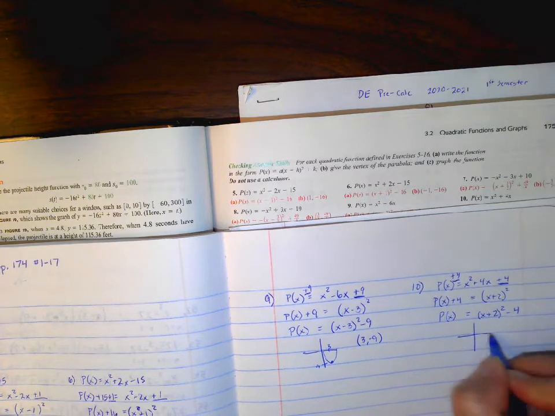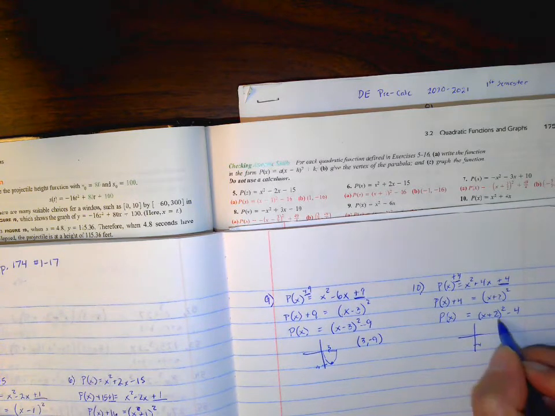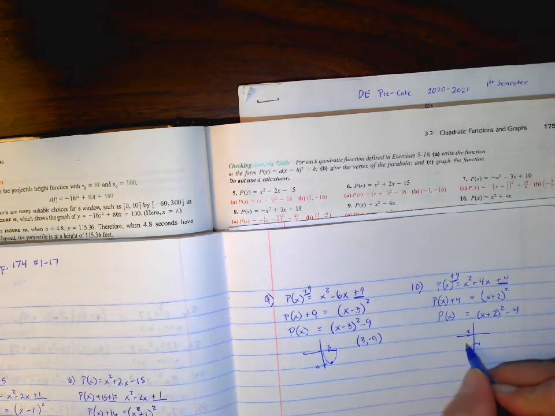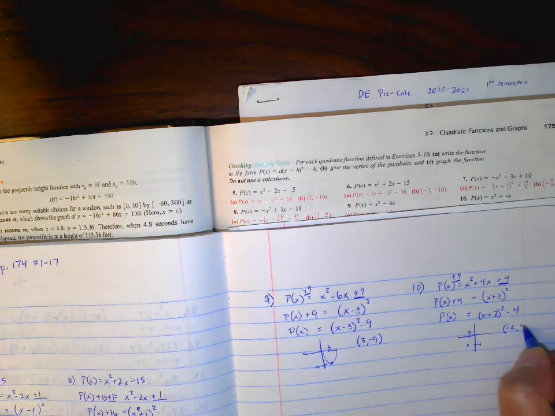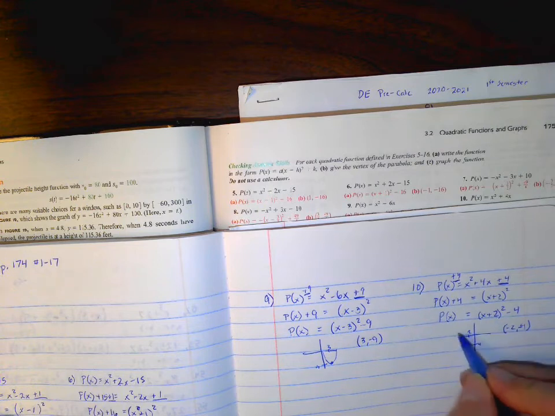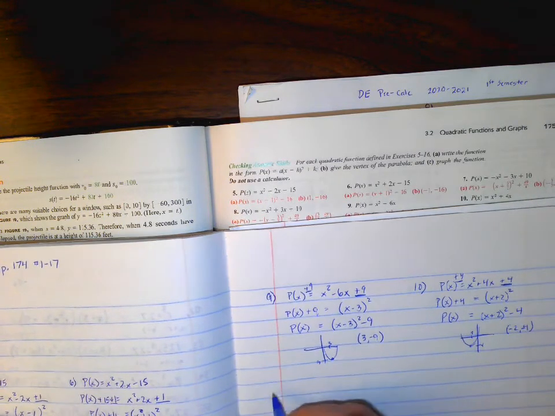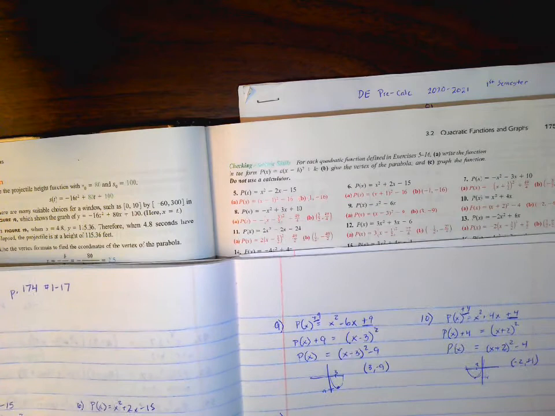So we know our vertex goes down 4, and it goes to the left 2. So there's my vertex, negative 2, negative 4. And we know that it's positive, so it opens up. Number 11.